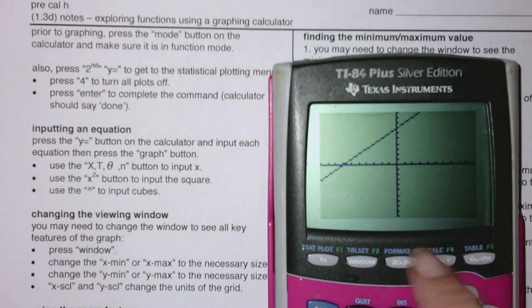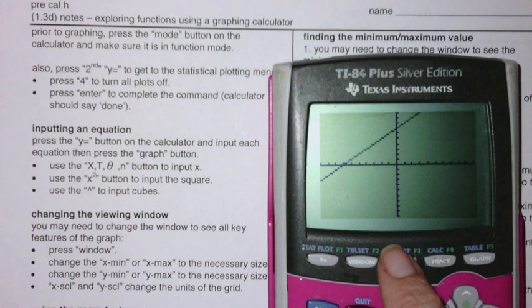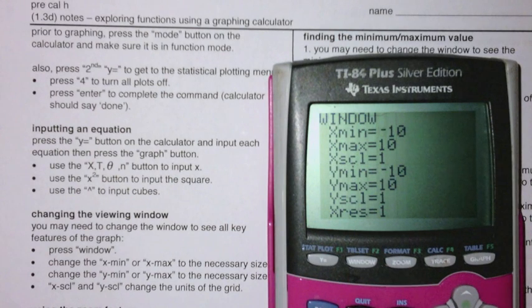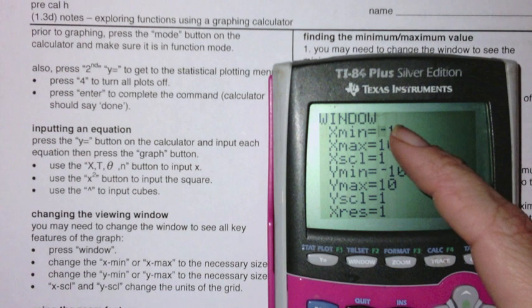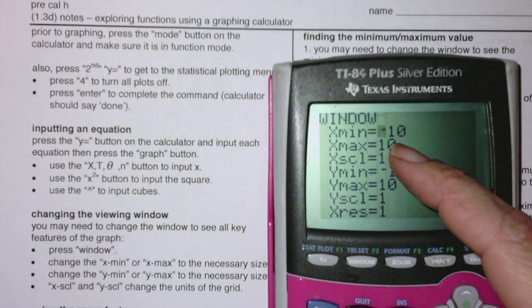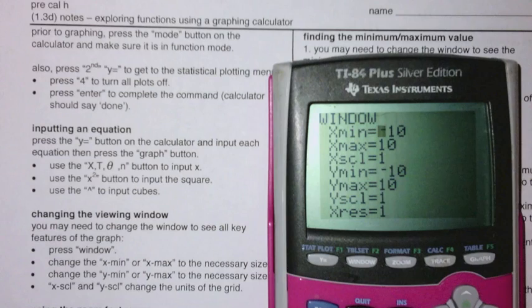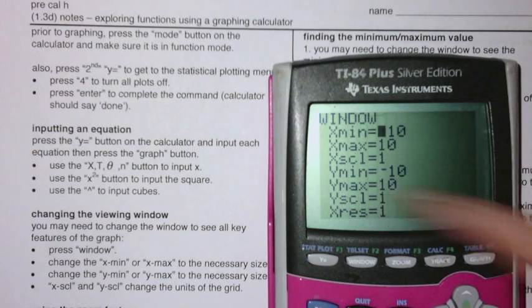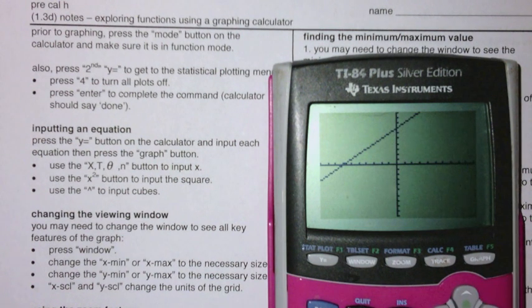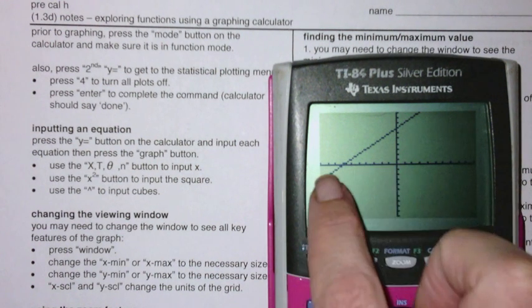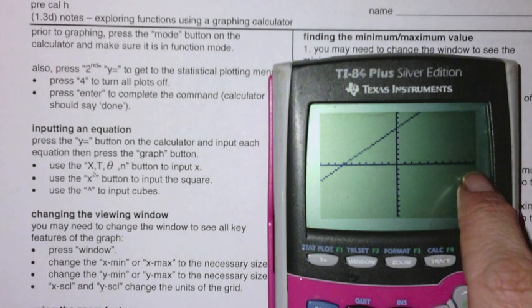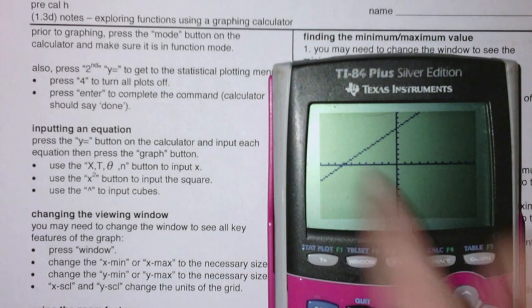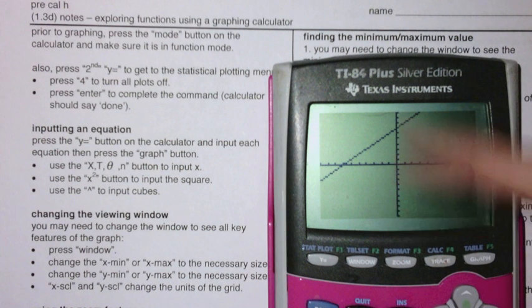Some other things that we want to make sure we can do is zoom. So before we zoom, I want you to hit the window. So if I hit window, you can see that this says my window that I look at has an x of -10 all the way to a y of +10, and each increment that you see is scaled by 1, and the same thing happens with the y's. So I'm going to hit graph again and let you see what that means. That means that in the x direction, that's a -10, that's a +10, and each increment that you see, each little dot means 1, and the same thing from here to here.